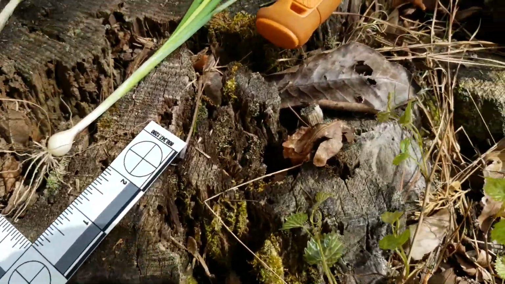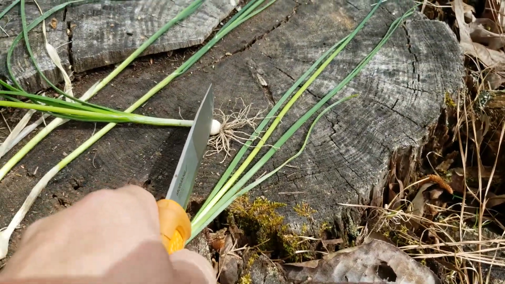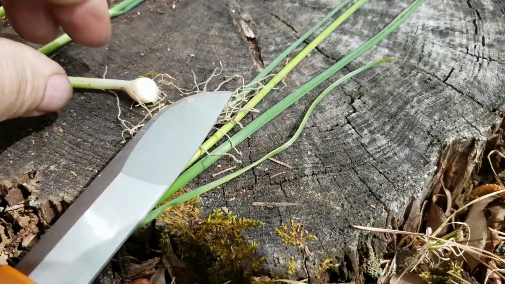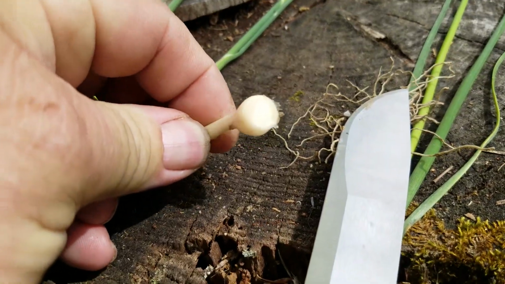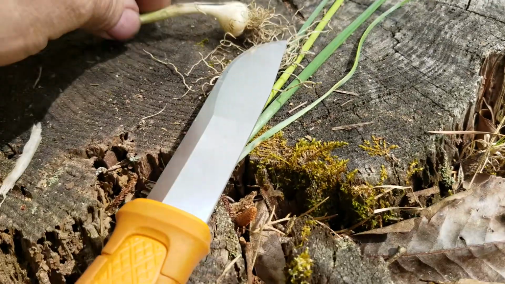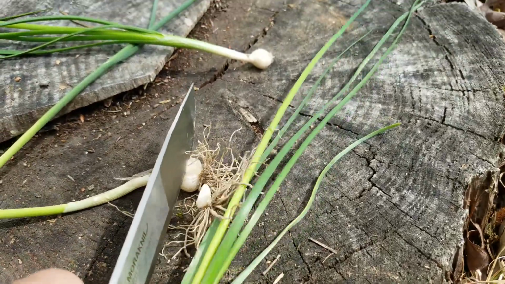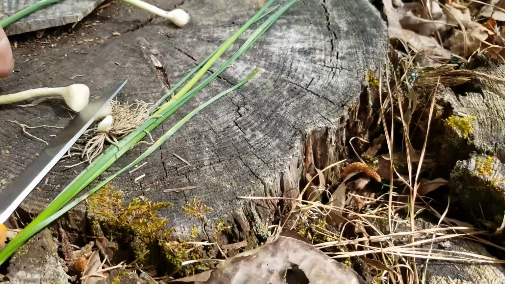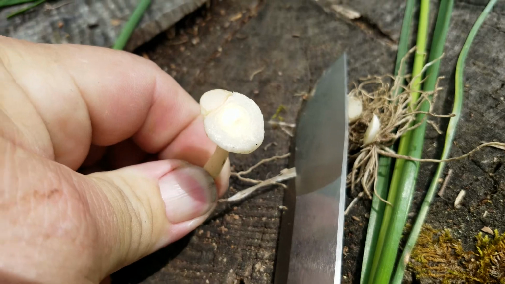And if you cut into, this is going to be difficult one-handed, but if you cut into the onion, you can see the rings. And if you cut into the garlic, you can see the development of the cloves, how they're beginning to grow.